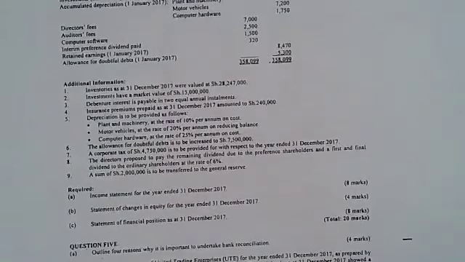The allowance for doubtful debts is to be increased to 7.5 thousand. We have the corporate tax, which is 4.75 million. It is to be provided for with respect to the year ended 31st December 2017.